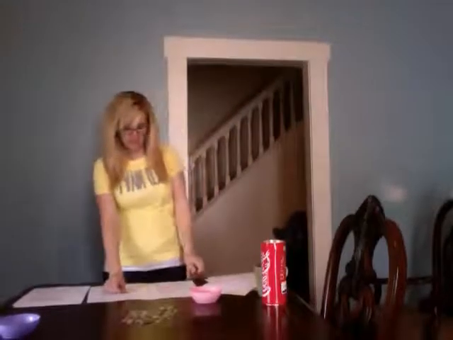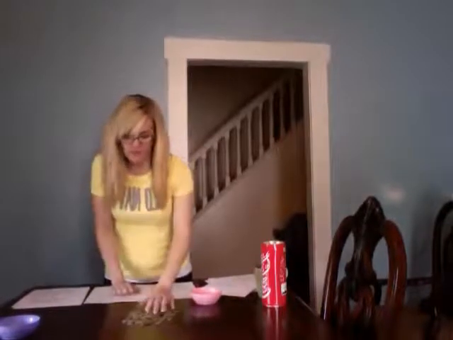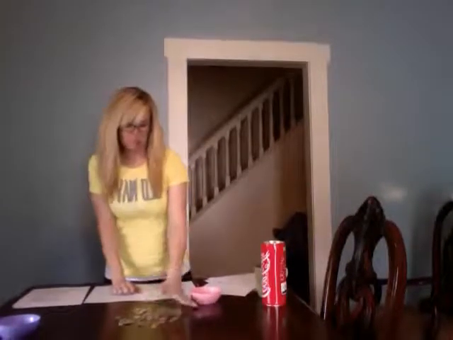Today we are going to be learning about types of coins and how to identify them. Can anyone tell me what this pile is? A pile of coins. Okay. What is something that you use coins for? To buy stuff. Okay.